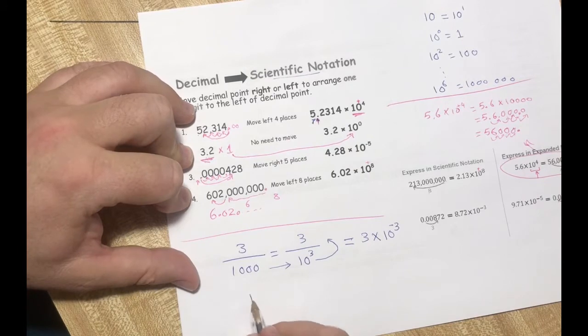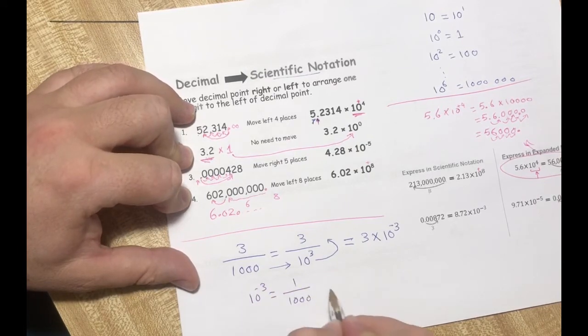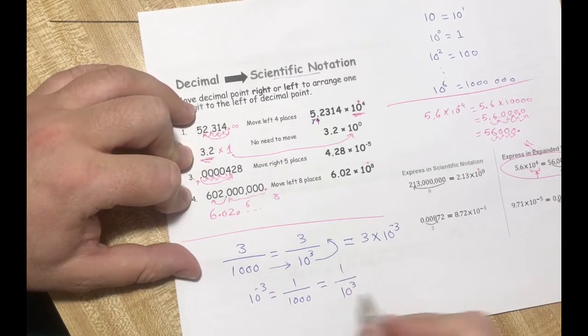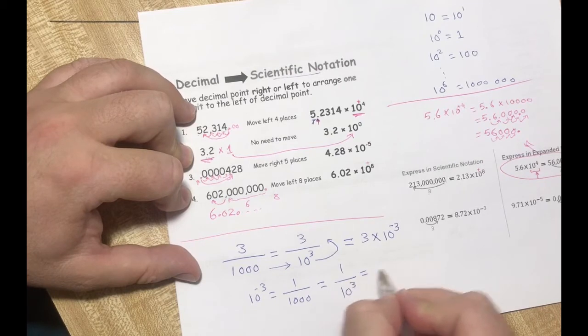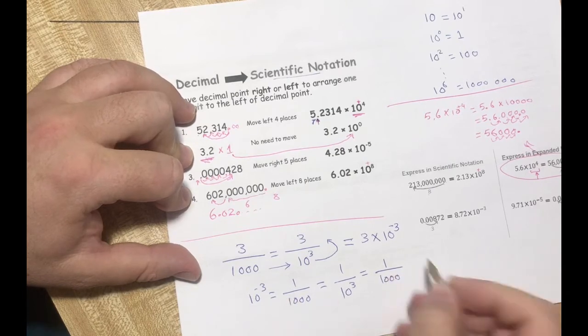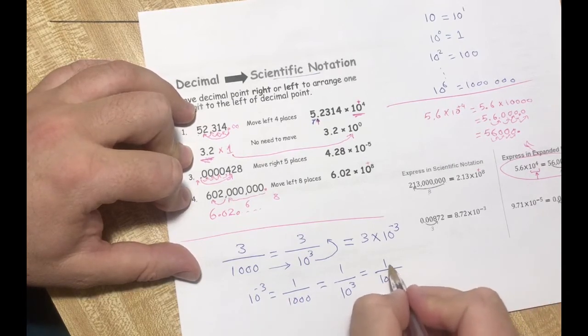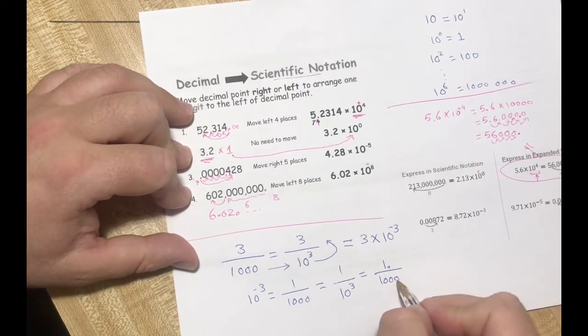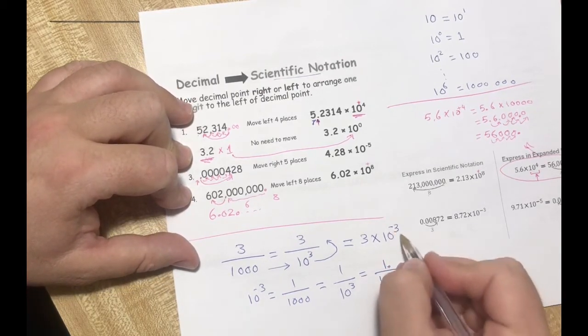So 10 to minus 3 is equal to 1 over 1000, or equal to 1 over 10 to 3, which is 1 over 1000, like this one. And I can move the decimal point from the right of 1 to the left of 1 if I use the minus sign from here.